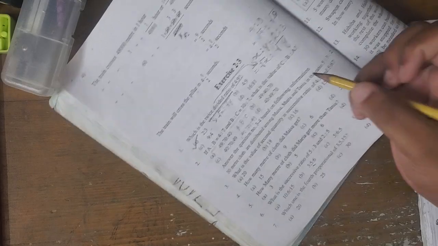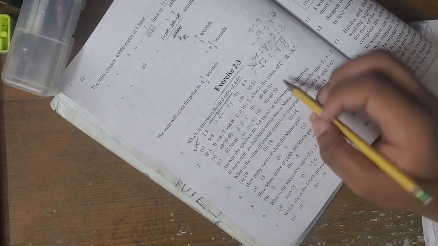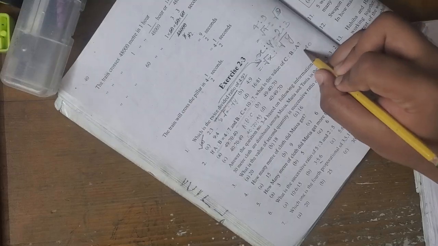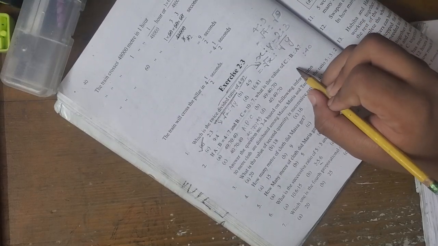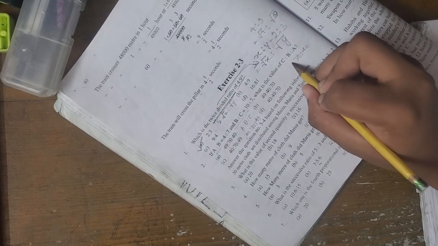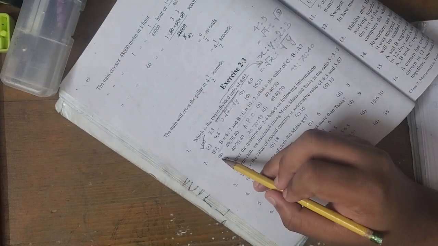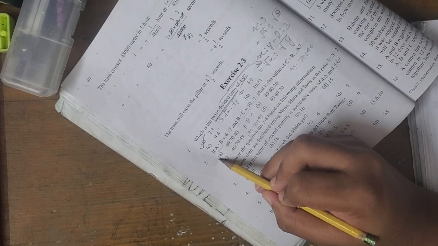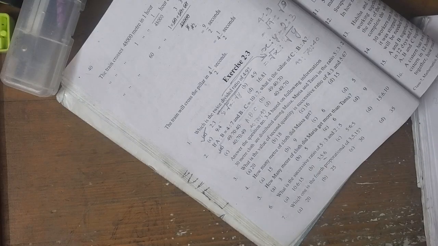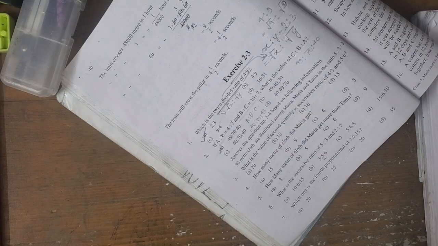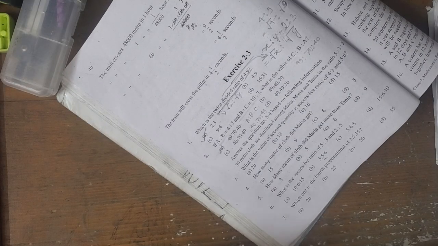So for the answer of C ratio B ratio A, we know that A is 40, B is 70, and C is 49. So the answer would be 49 ratio 70 ratio 40. That is the correct answer. That means the answer of this question is A, which is 49 ratio 70 ratio 40.